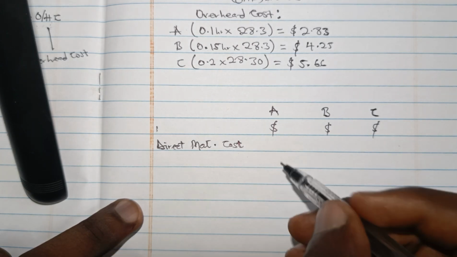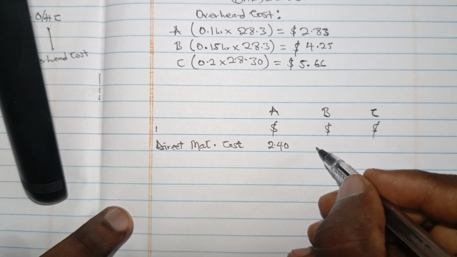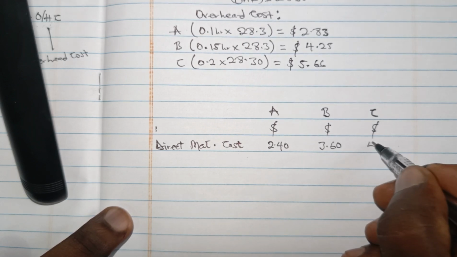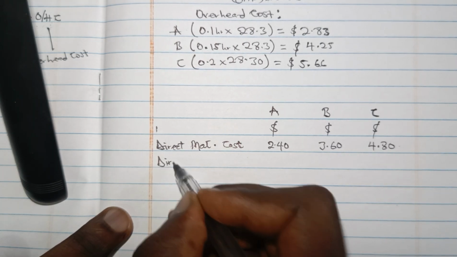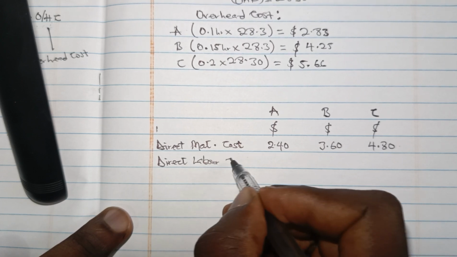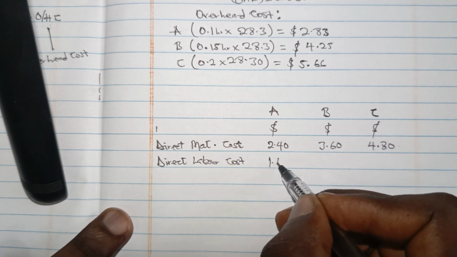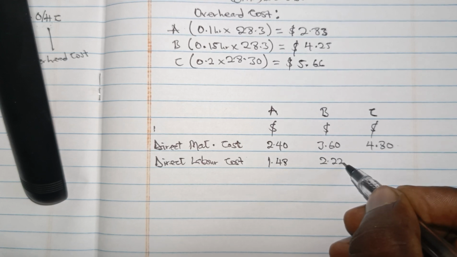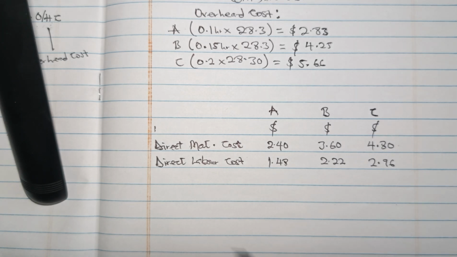So we bring our direct material cost, which we had what? 2.40 for A, 3.60 for B, and 4.80 for C. Then we bring our direct labor cost, which we had 1.48 for A, 2.22 for B, then 2.96 for C.